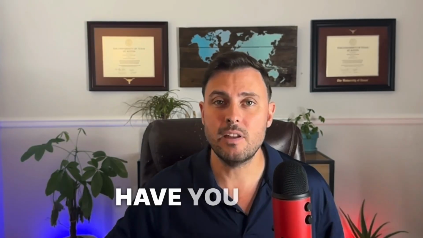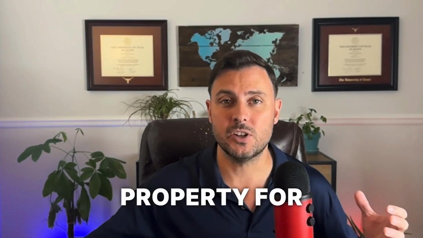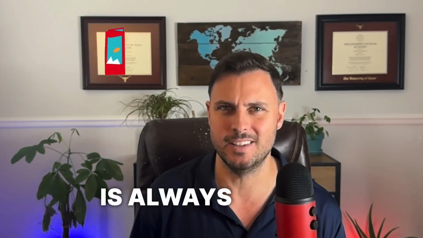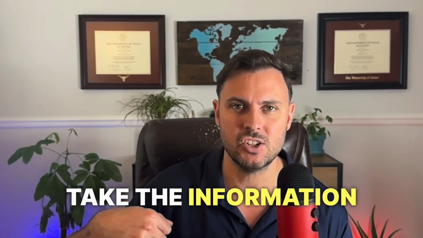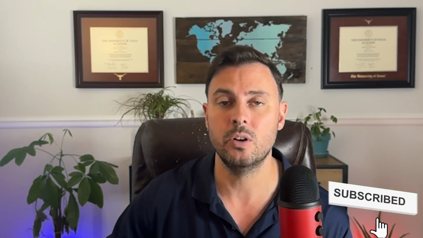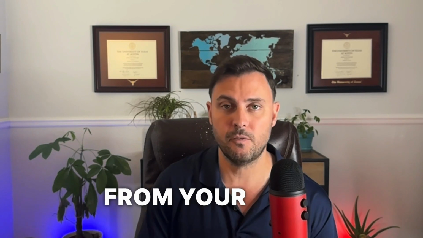The other thing you can do that's really cool in my opinion is put it on for sale riders. Have you ever seen a property for sale sign? They have that box with the flyers in it, and the box is always empty because people take the information and then you as an agent have to go refill the box. It's just a waste of time. If you have a text code, not only will the consumer be able to get their information easily, but you'll start getting leads from your for sale rider.